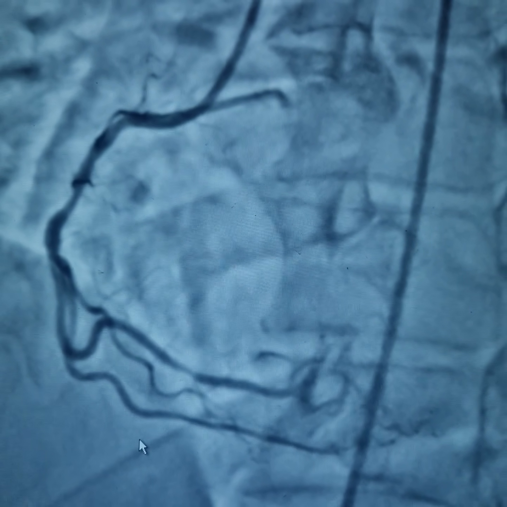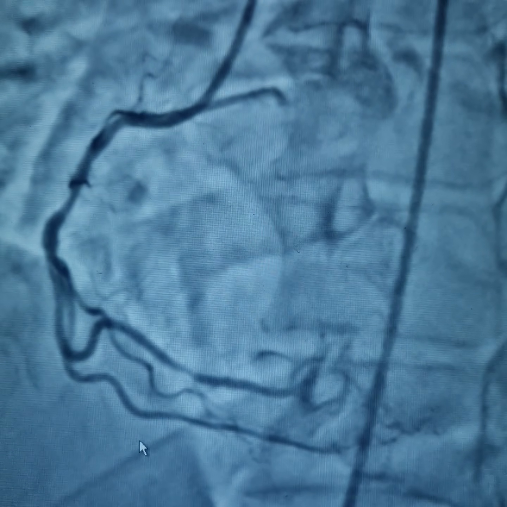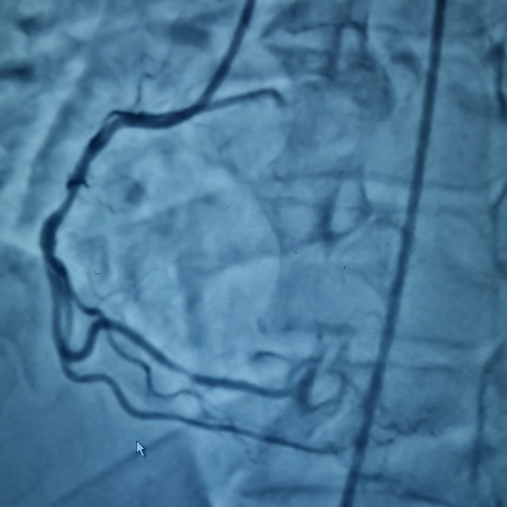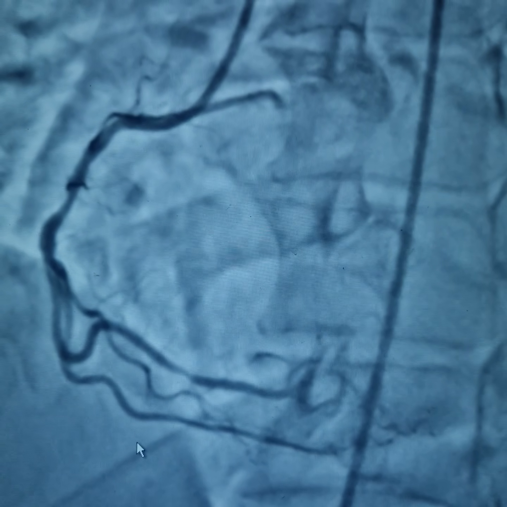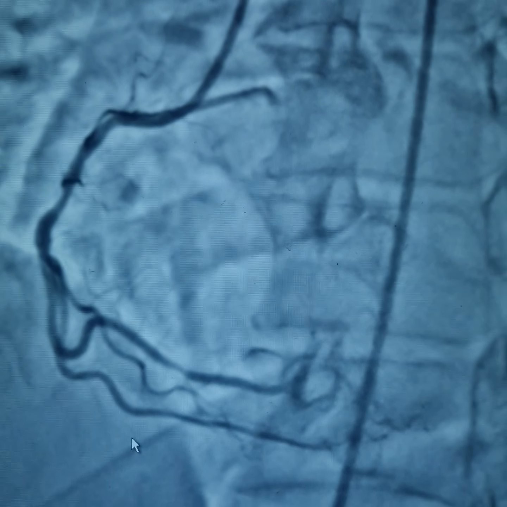So in this case, we're looking at the RCA. We've already hooked the RCA. The radial artery was already punctured somewhere else, not at our hospital, and it was not palpable. So we had to go for a femoral access in this one.